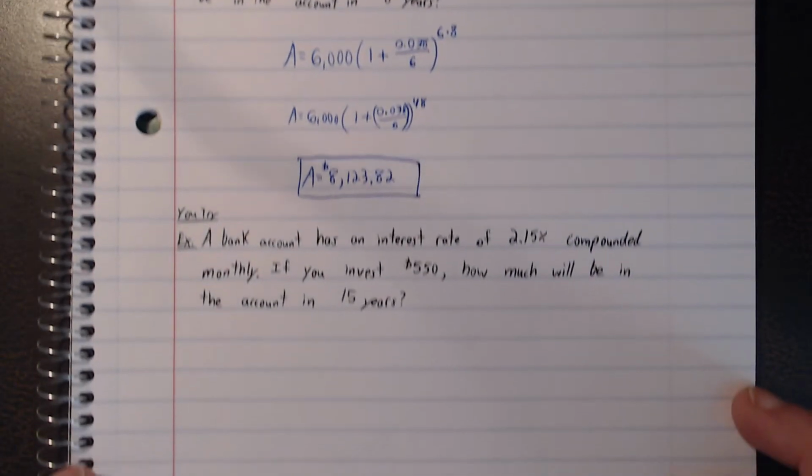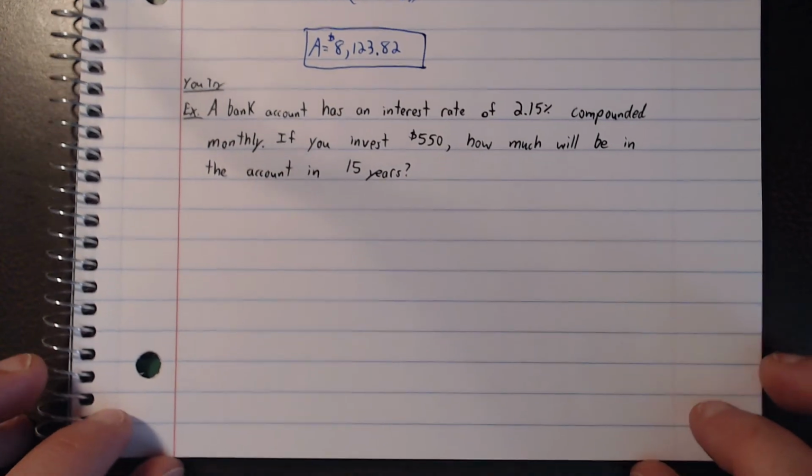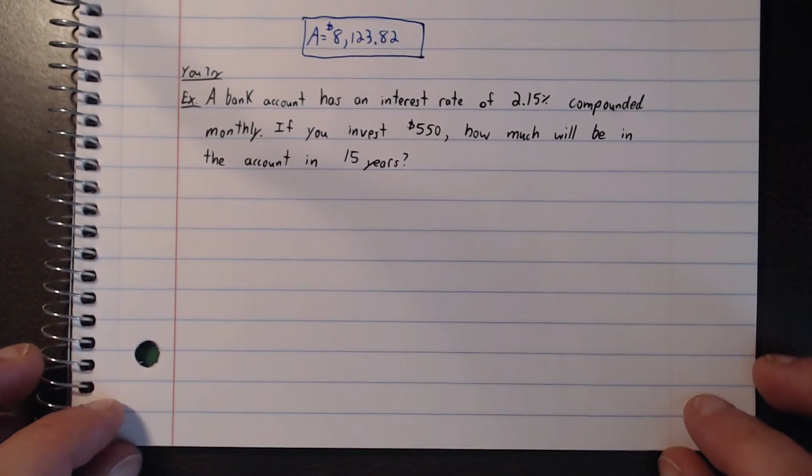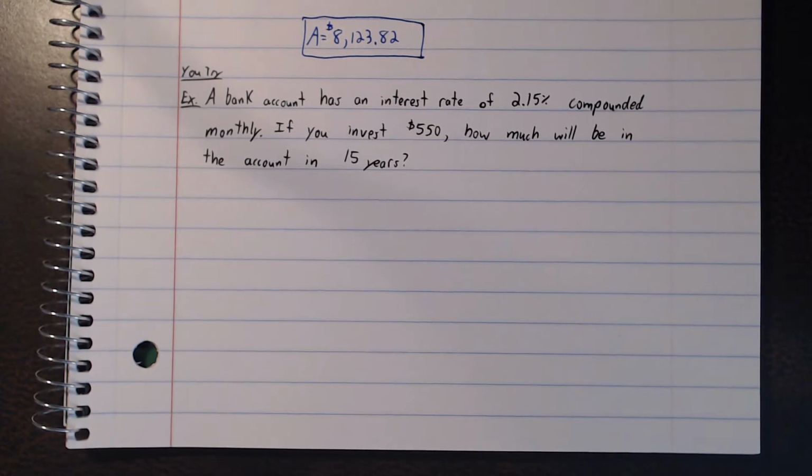So I've got one more problem for you to try. Write down the problem, label each of the pieces as you normally would, pause this video, and resume when you're ready to check your solution.